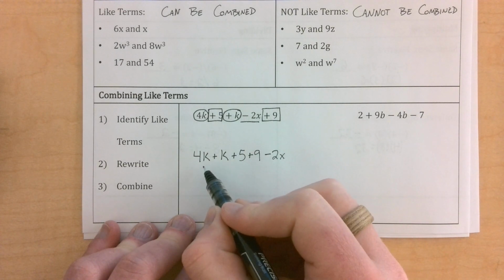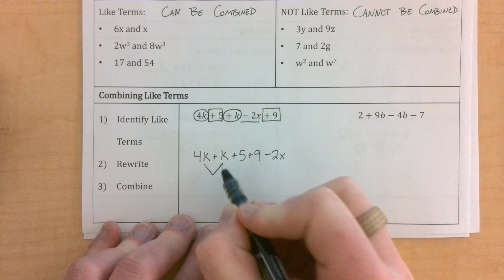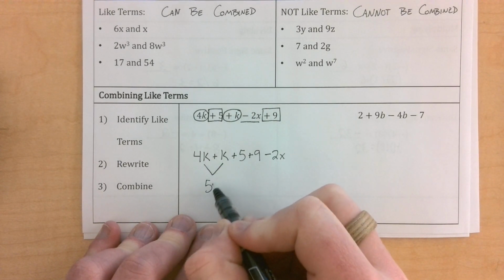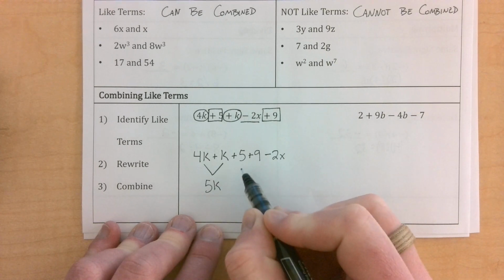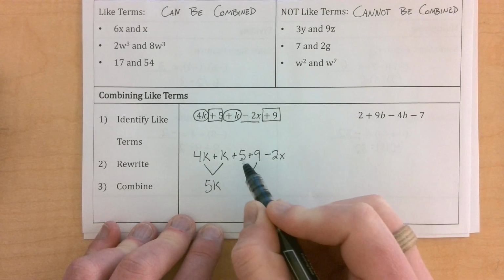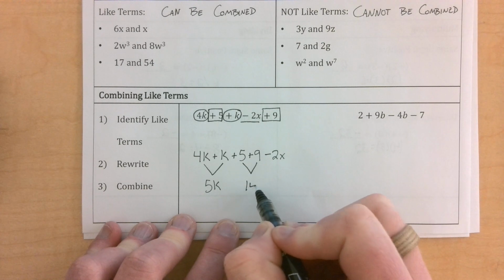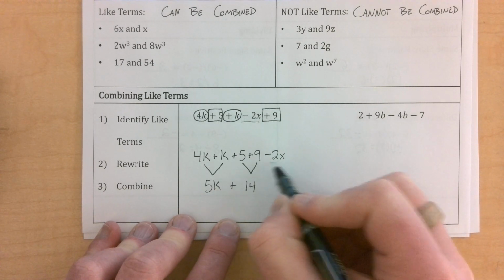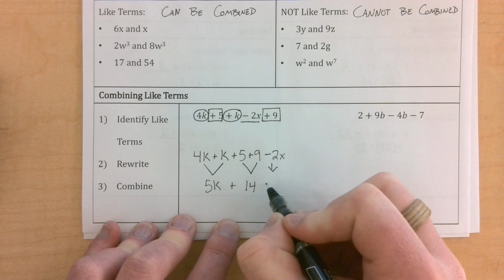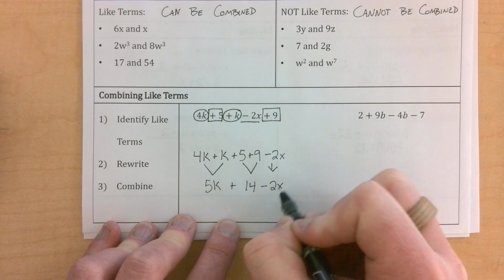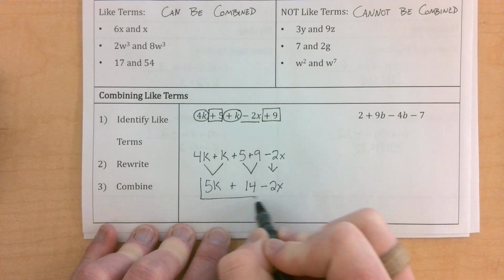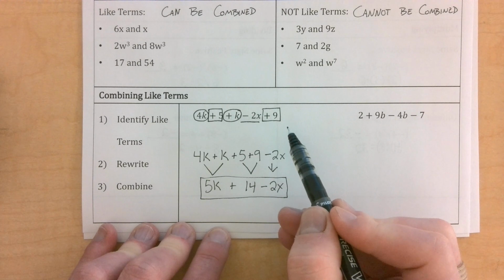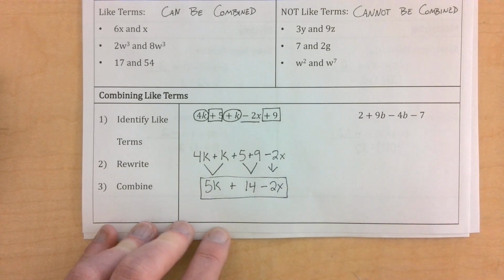Now I've got things I can combine. 4k and k are like terms. I have 4k's, I add one more, I have 5k total. 5 and 9 are like terms. 5 plus 9 gives me 14. I have a plus in between. I can't combine minus 2x with anything, so I'm just going to bring it down. Minus 2x. There is my simplified expression. We took this, we shortened it by combining like terms into just 3 terms.